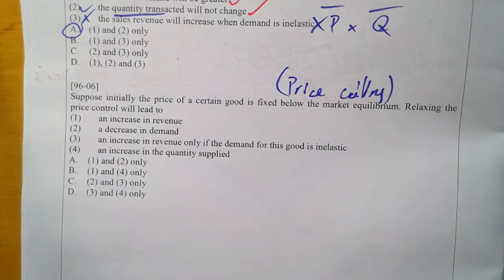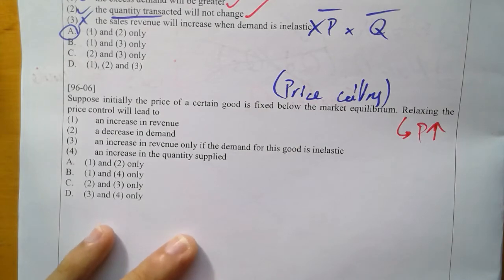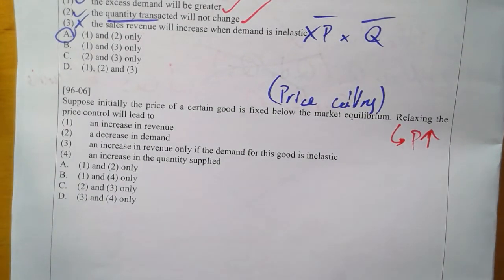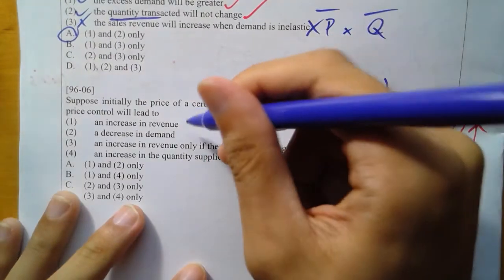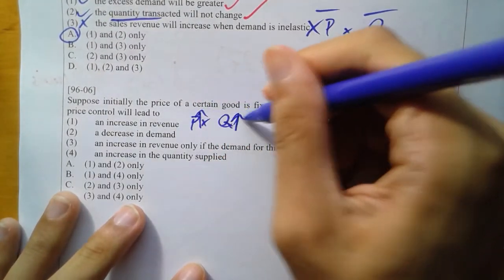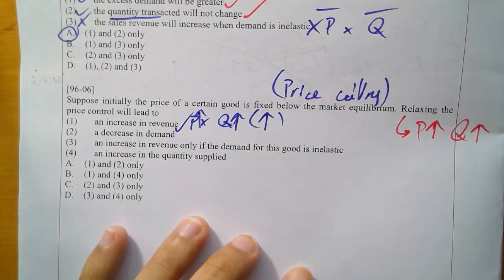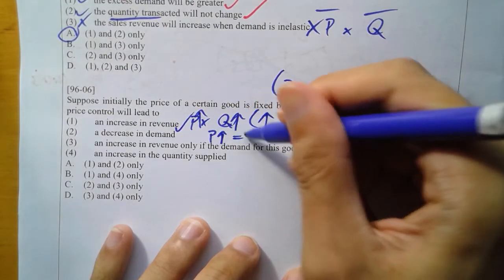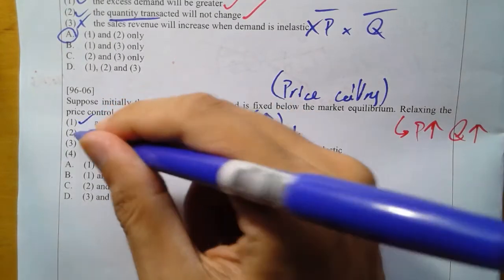Now relaxing the price control. What does it mean by relaxing a price ceiling? Remember, price ceiling, the objective is to lower the price, right? We want it to go down. Relaxing means not so low. Therefore, this actually means P will increase. Now as P increases, because with the price ceiling not so tight, Q would also increase. Increase in revenue, P times Q. Increase, therefore it must increase. Yes. Decrease in demand, it's not demand, remember? According to the law of demand, the higher the price, the lower the QD, not demand. So this is not correct. 2 is not correct.